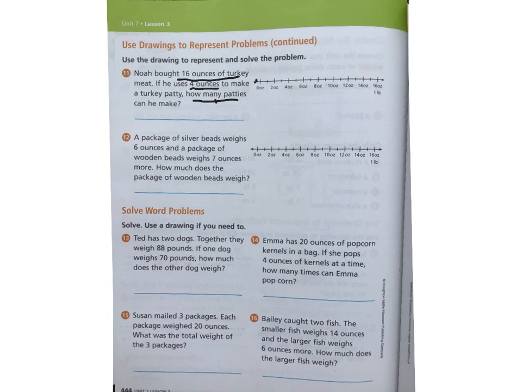So I'm going to go 0 to 4 is 1 patty. 4 to 8 is a second patty. Okay, keep going. You can go all the way to 16 and you need to jump 4 each time. And then in the end, you're going to tell me how many patties he can make. I'm going to let you finish that one. Okay. All right, I want you to do number 12 on your own.